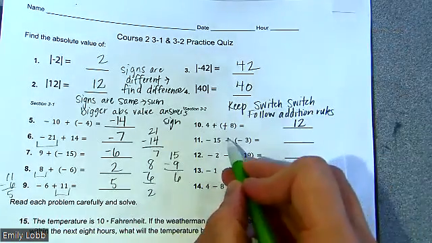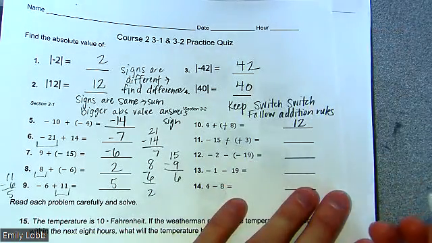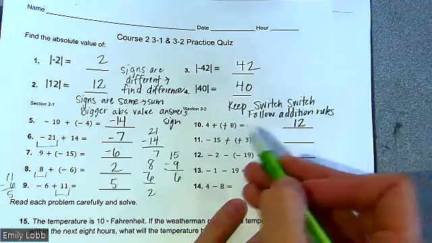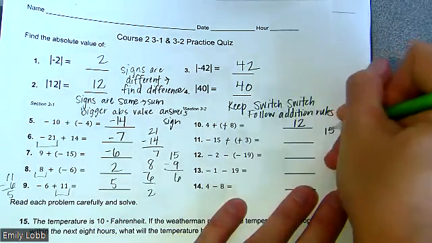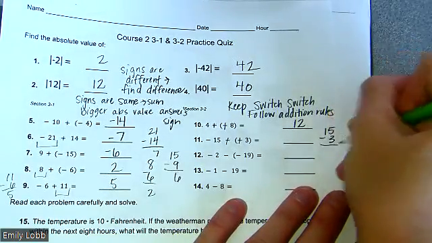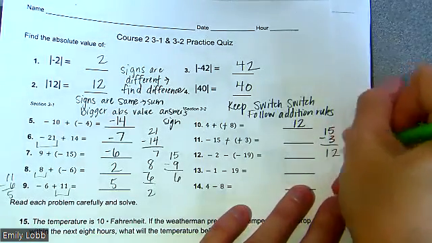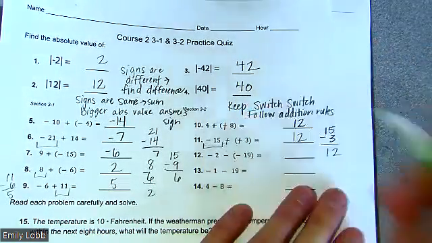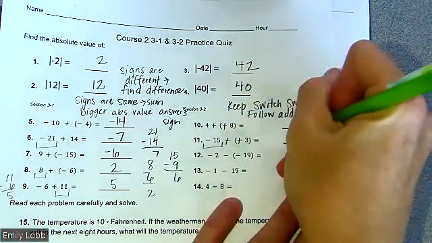If I keep, switch, switch here, are our signs the same or different? Different, because I have a -15 and a +3, so I'm taking big minus little. What's 15 minus 3? 12, and then I have to decide, is it positive or negative? It's negative because my greater absolute value is negative. So don't forget to add your negative sign.